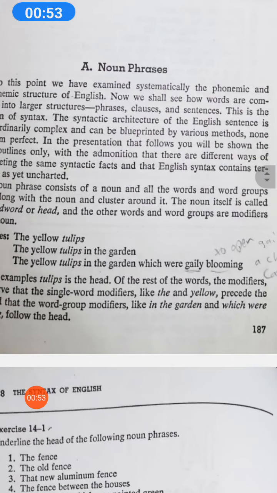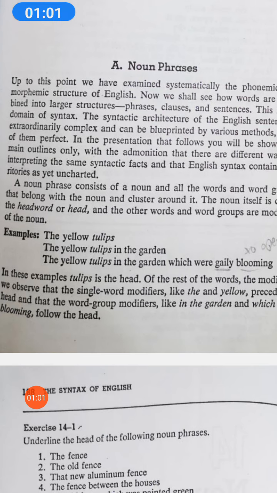So once again, the phrase structure in English consists of a head. This head is usually a noun, as in these examples. The yellow tulips.